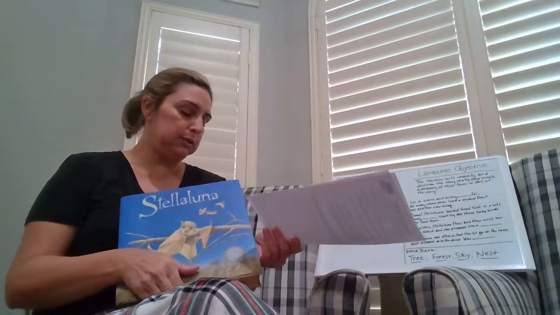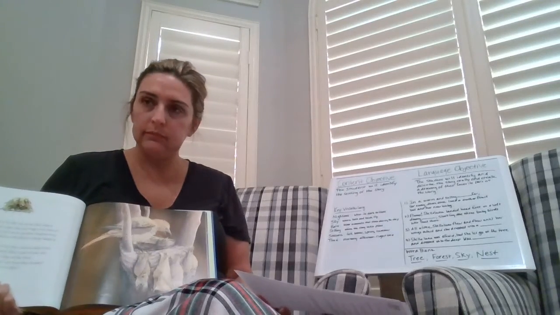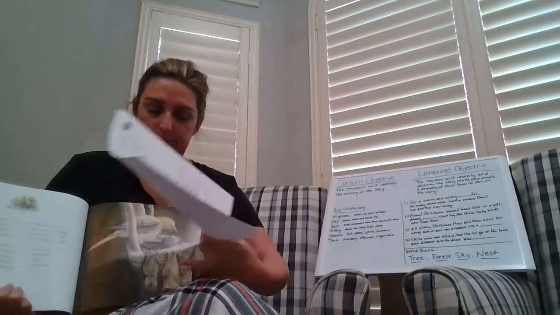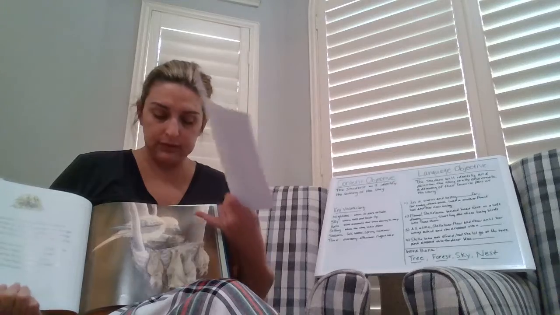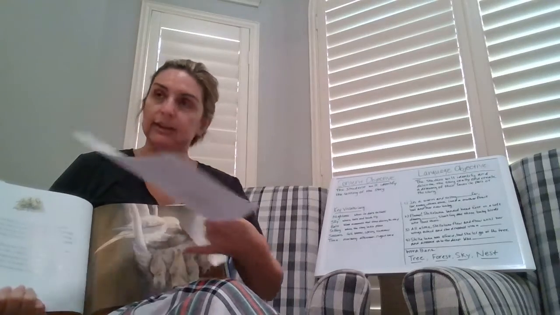So I'm going to turn to a page and you're going to tell me what you see. Very good. You see a nest and birds hanging down. Well, birds hanging and one bat hanging. And mother bird is yelling because she was afraid they were going to break their necks. So yes, they're sitting in a nest in a tree. Very good. That's a setting.